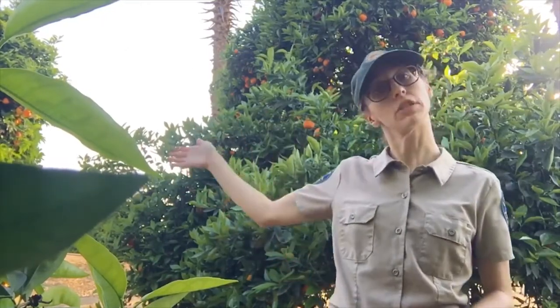Now, we know that people sometimes breed plants together, so you might pollinate a flower from one tree with the pollen from a different tree, right? So that's one way that we can create different varieties of citrus trees. But citrus trees in particular like to mutate. So today we're going to talk about mutations. We're going to talk about what different kinds of mutations you might see. I'm going to give you a few examples of some of the ones that we have here in the park.